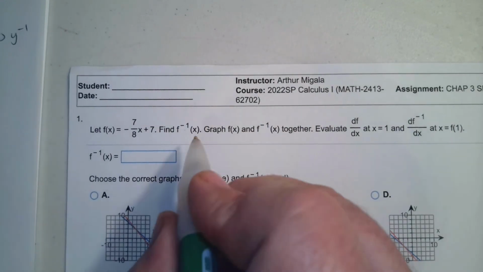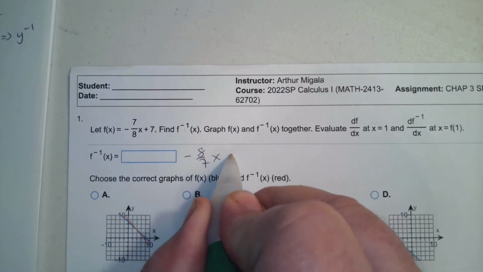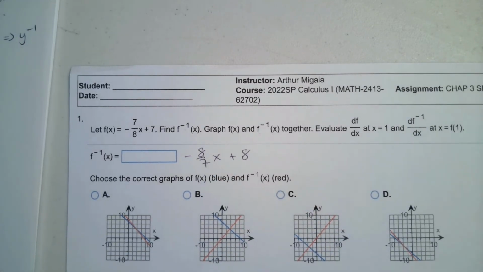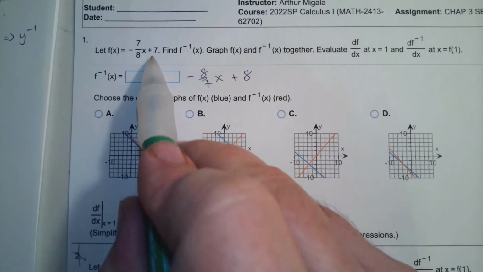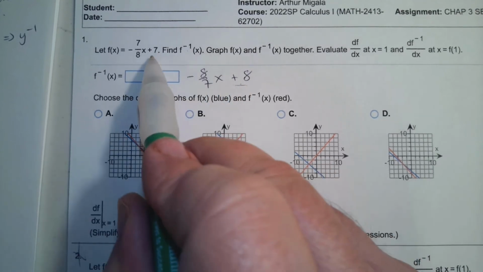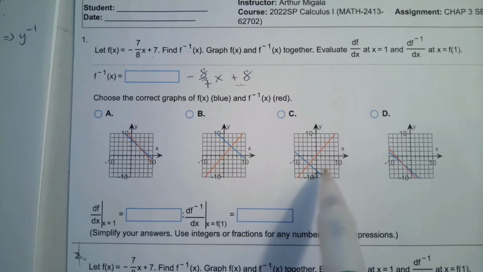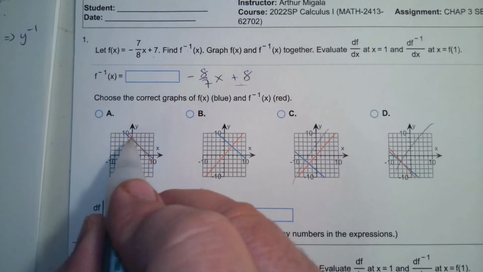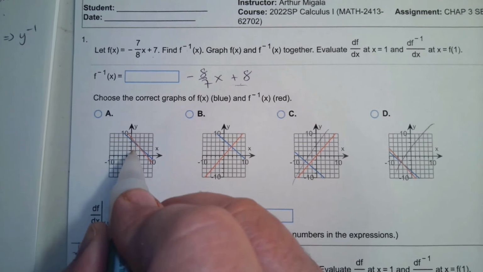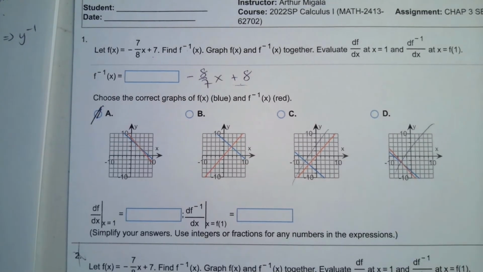So we have here negative 8 over 7x plus 8. We look at both of these functions, we're supposed to graph them. Well, we know that the y-intercepts are positive for both of them. So those that don't have that are not it, so y-intercepts, nope. The only ones that have y-intercepts there are those, and they both have negative slopes. So A is the graph.